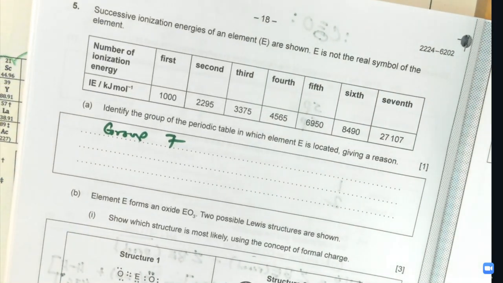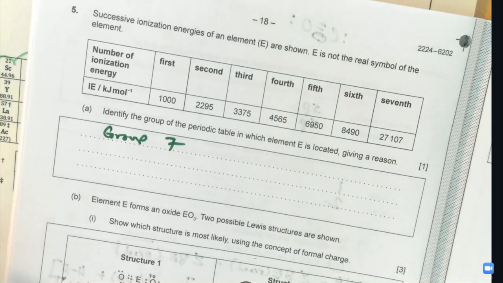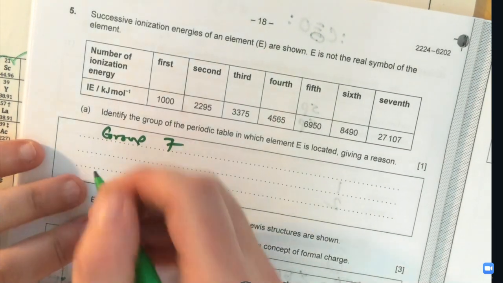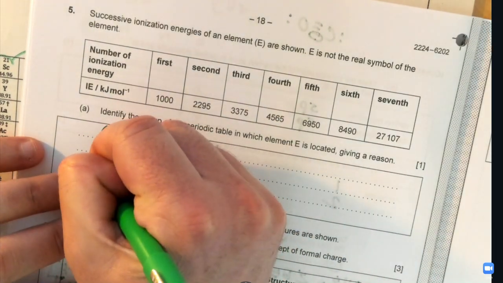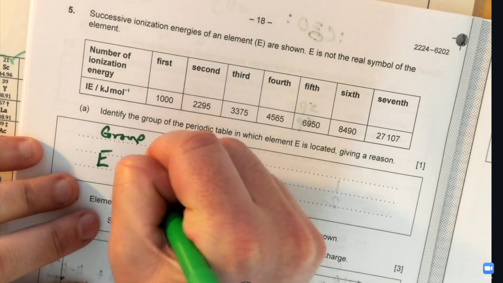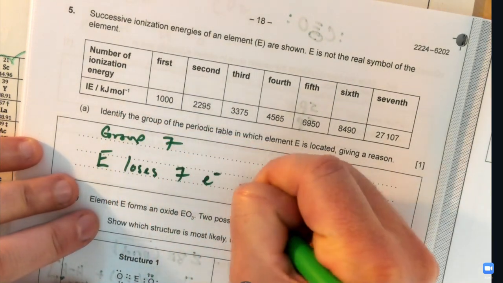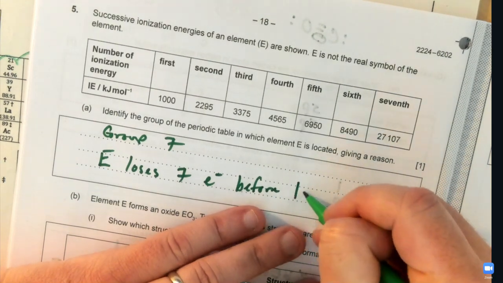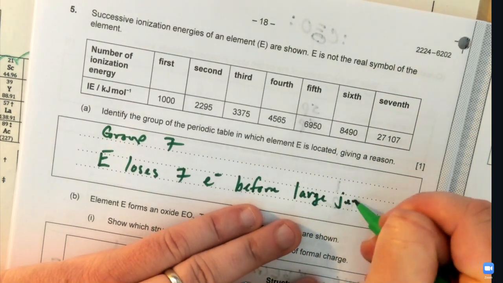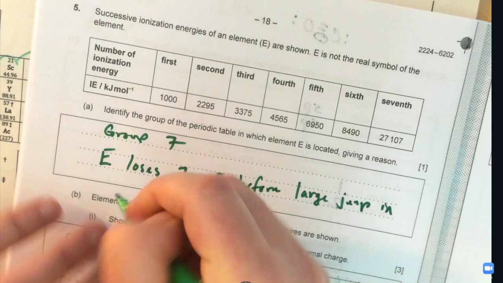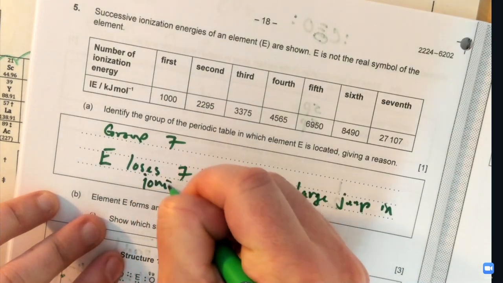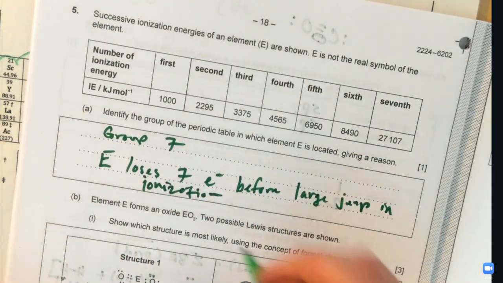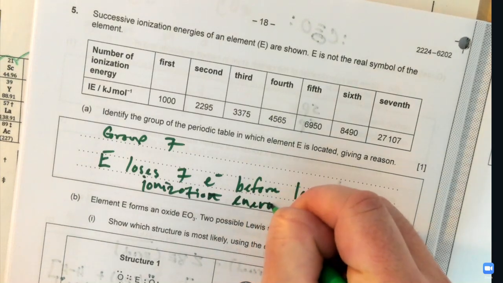Remember, if you have any questions, save them for the end. The reason I would say that is that E loses 7 electrons before a large jump in ionization energy. I'm rushing here if you couldn't tell.